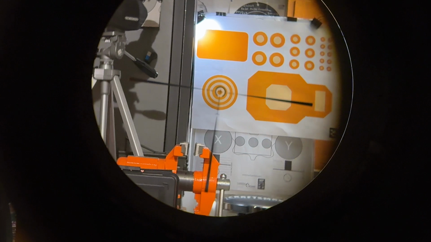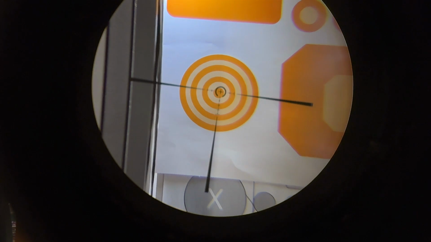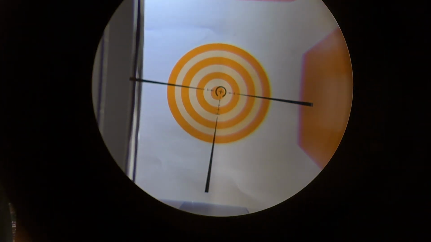With the second focal plane rifle scope that I showed you a moment ago, since the reticle is always the same size, so long as you can see it at the lowest magnification power, you can see it at the highest magnification power, it's not going to change at all. So you don't have that issue with getting larger and smaller.